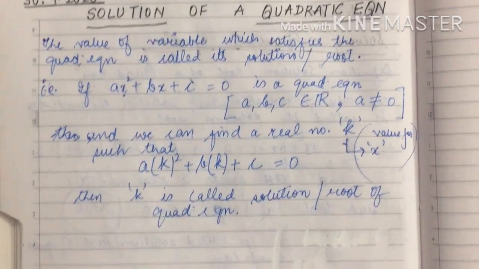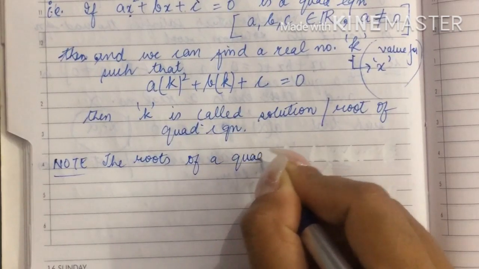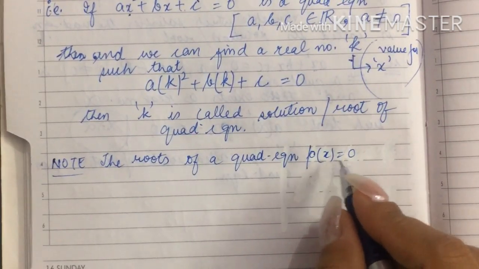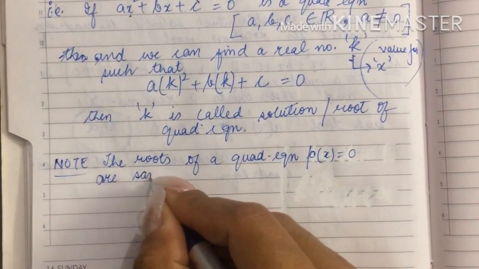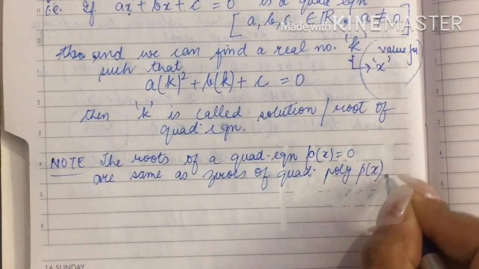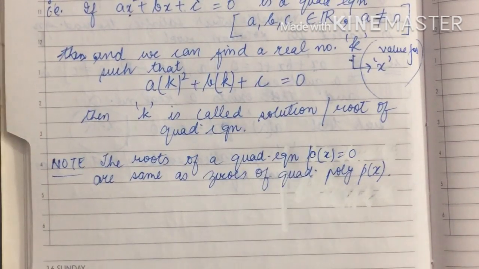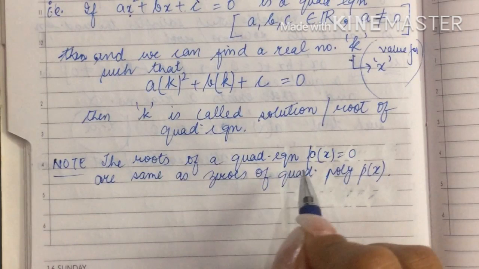So based on that, let's write a note. The roots of a quadratic equation p(x) equals to 0. If p(x) is a quadratic polynomial, then p(x) equal to 0 will be a quadratic equation. So if we are able to find out the roots of this quadratic equation, these will be same as zeros of the quadratic polynomial p(x). If I had to find out the zeros of this quadratic polynomial, I would take this polynomial equal to 0, solve for the values of the variable, and those values are called zeros. We represented them by alpha and beta in chapter number 2. We are looking for those values, and those values are called the roots or solution of the quadratic equation.